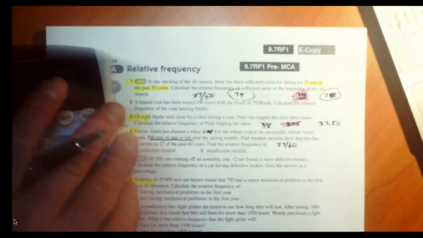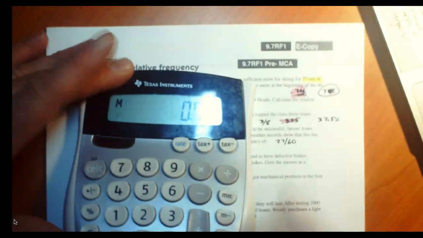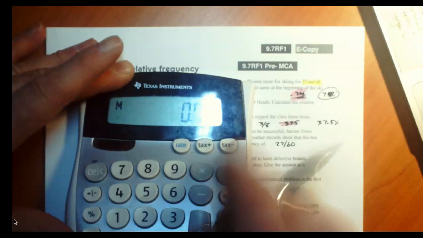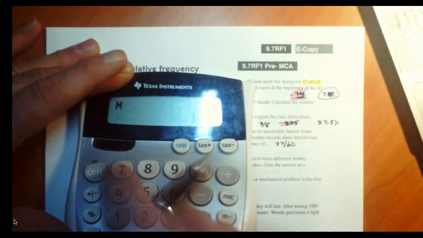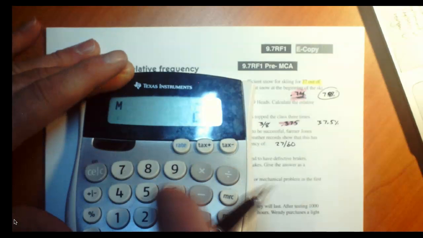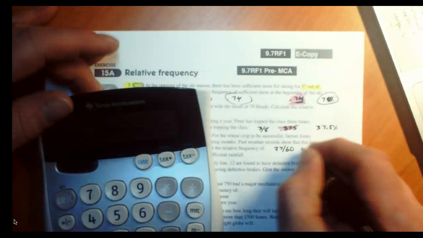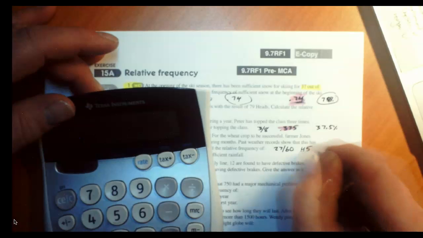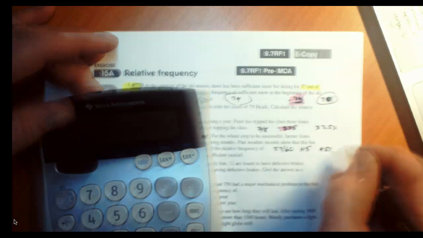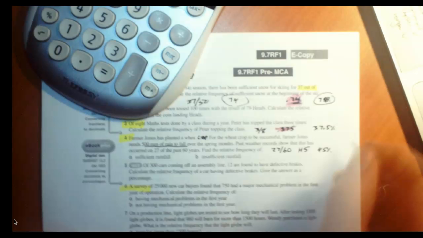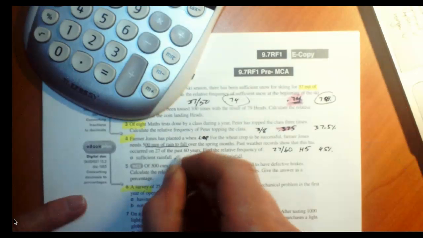That's going to be a little bit less than 50%, right? So 27 divided by 60 equals 0.45, or 45%. So the sufficient rainfall, we could say that is going to be 0.45.